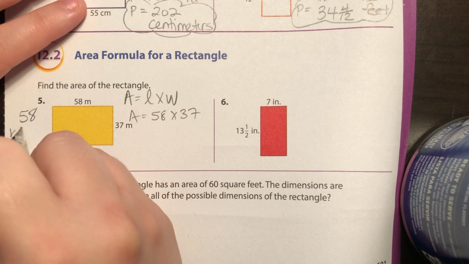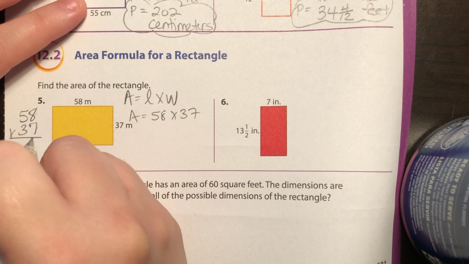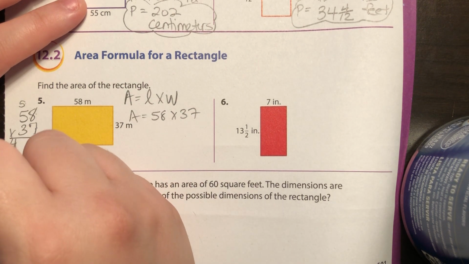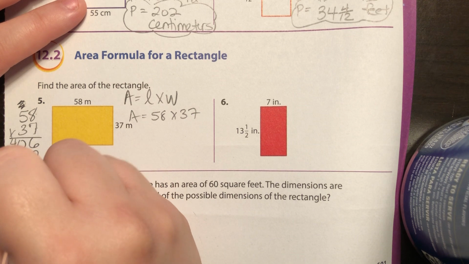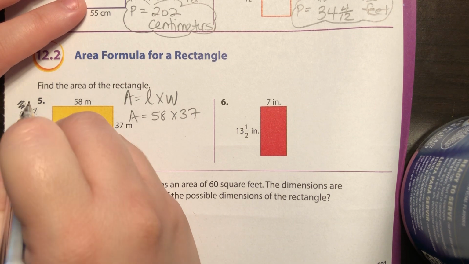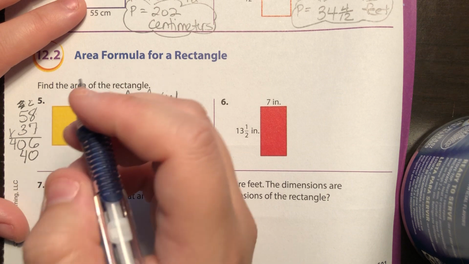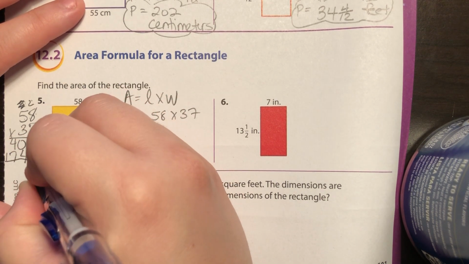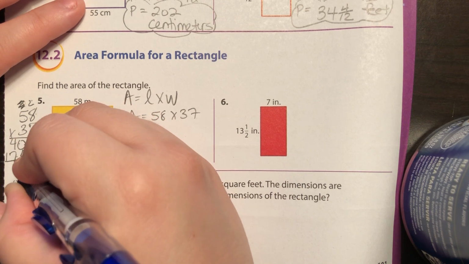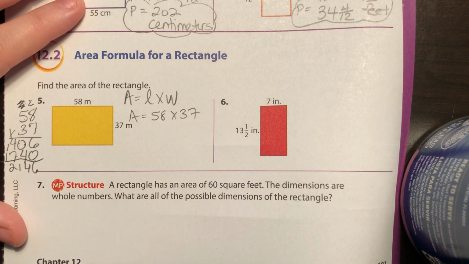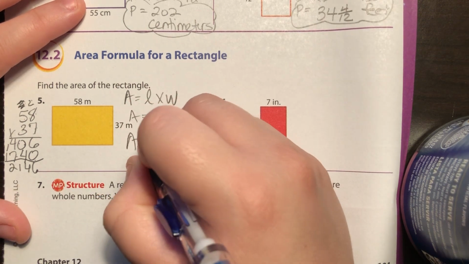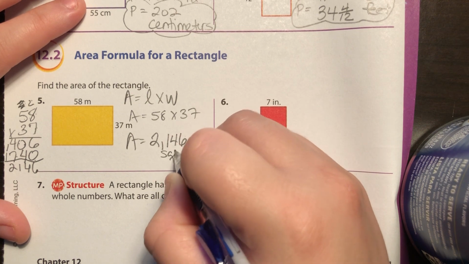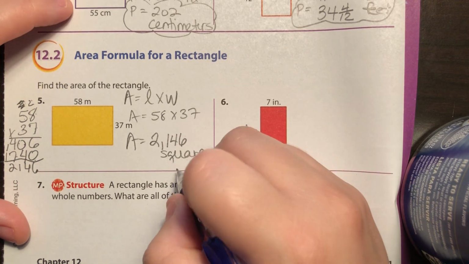58 times 37. 7 times 8, that's 56. I carry 5. 7 times 5 is 35, plus 5 is 40. Placeholder. 3 times 8 is 24. Carry 2. 3 times 5 is 15. 15 plus 2 is 17. 6 plus 0 is 6. 0 plus 4 is 4. 4 plus 7 is 11. Carry 1. That would be 2. So area equals 2,146 square meters, since this is area.